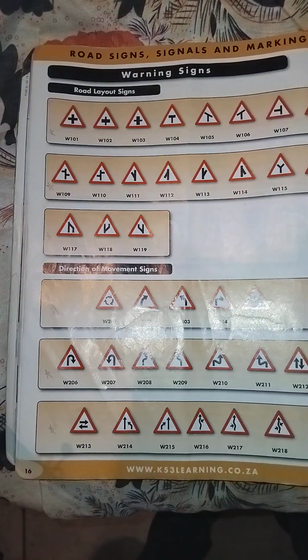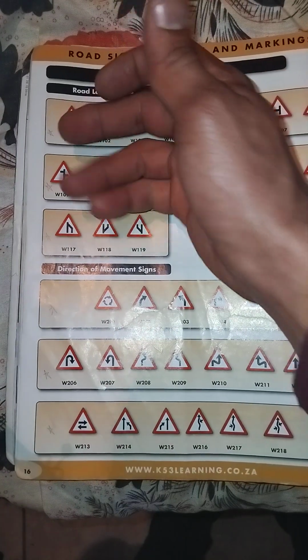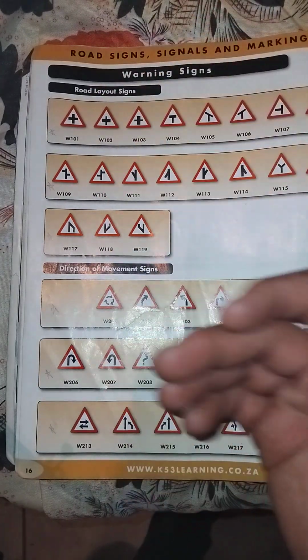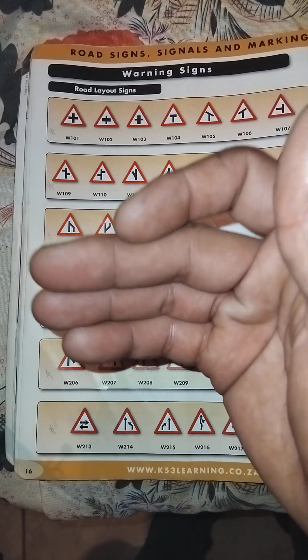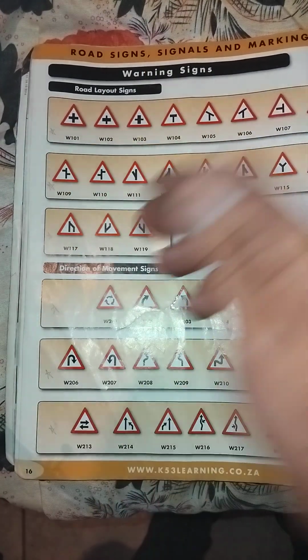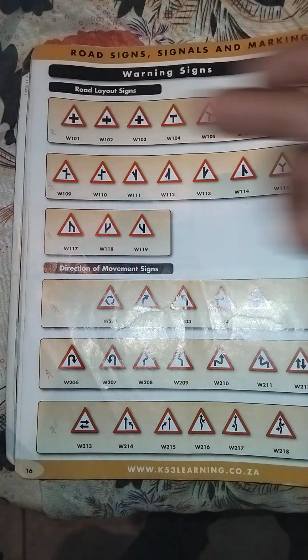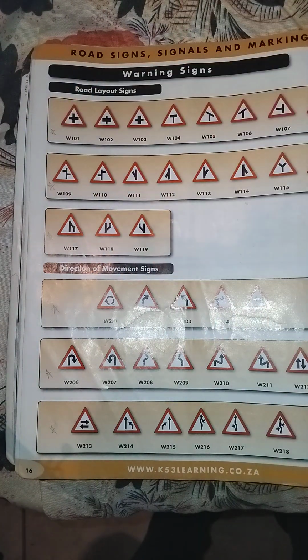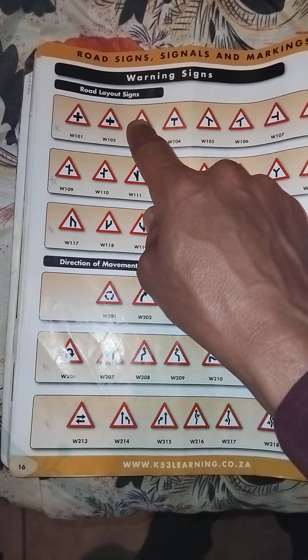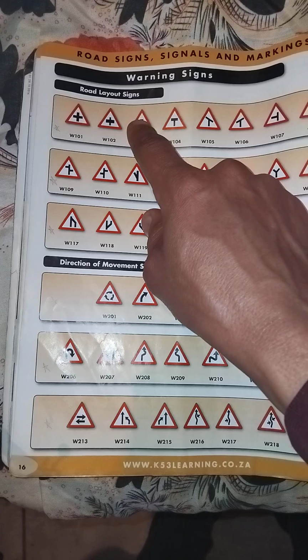Which means that priority crossroad just means that this is the priority road, and if you're driving on this road, then you will have to stop or yield. Which means you have to stop or slow down to traffic on the priority road if there's any traffic moving in the priority road. And then the secondary road is this one. So secondary road, you will have right of way, but proceed with caution.